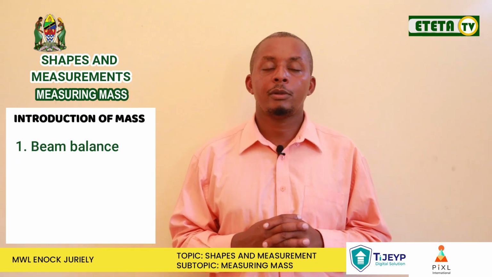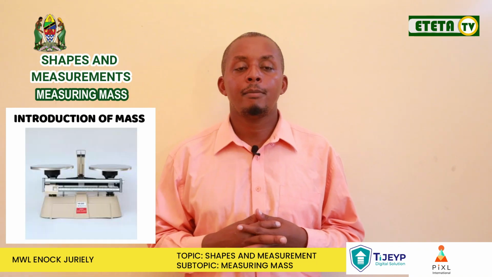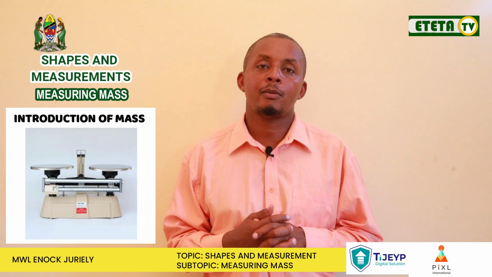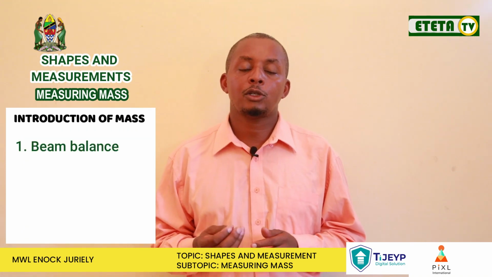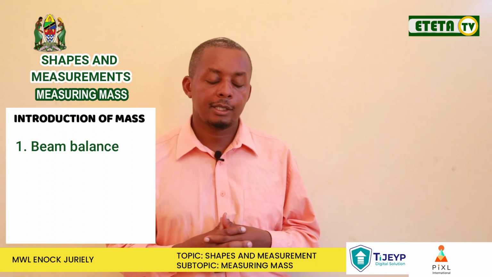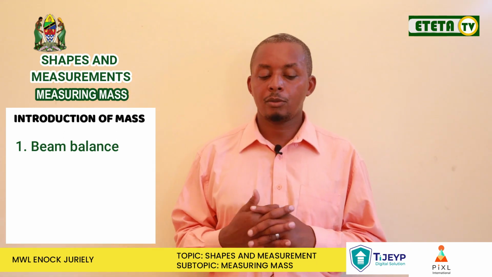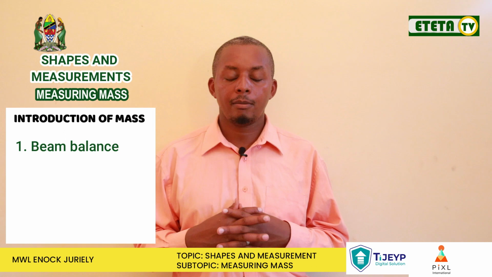The instrument used to measure mass is a beam balance. It is the one you see in the shop when you go to buy commodities like sugar. You see the shopkeeper measuring mass using a beam balance.